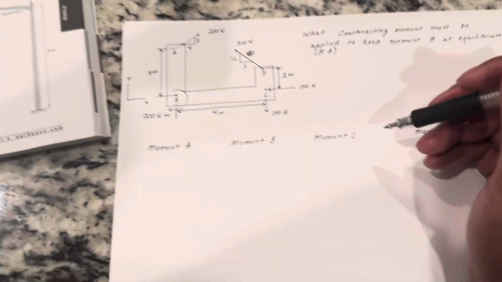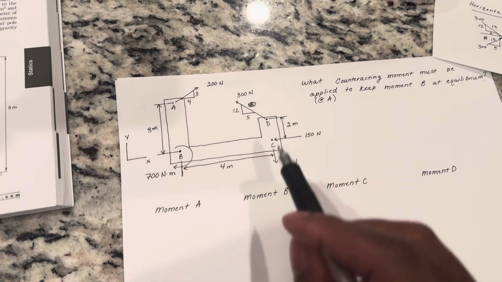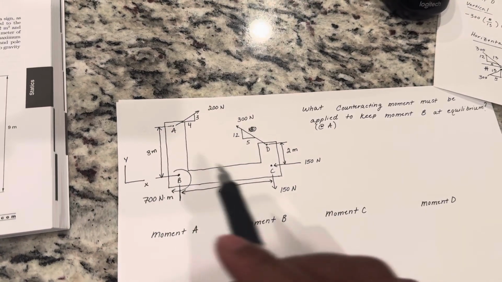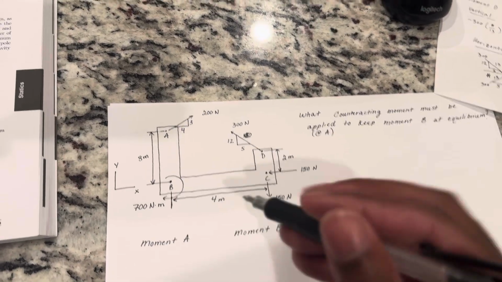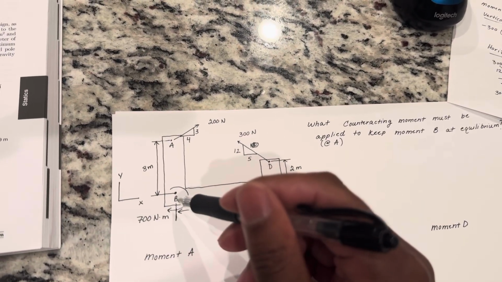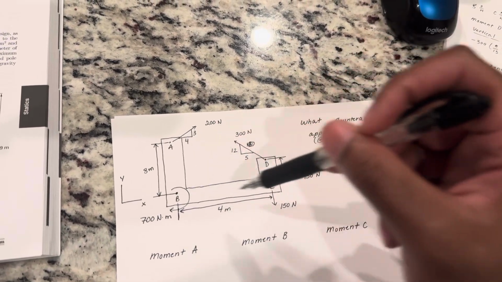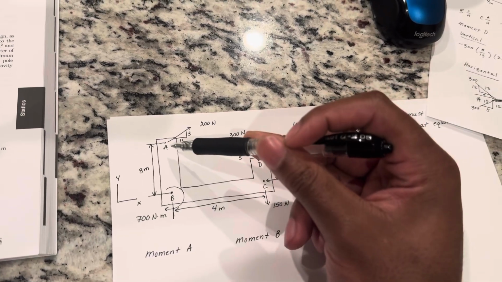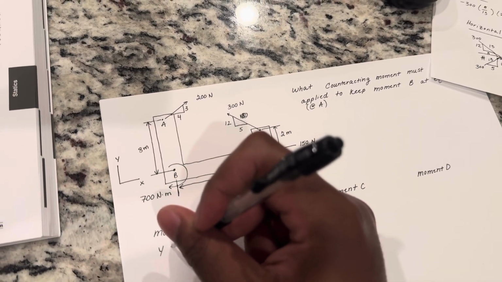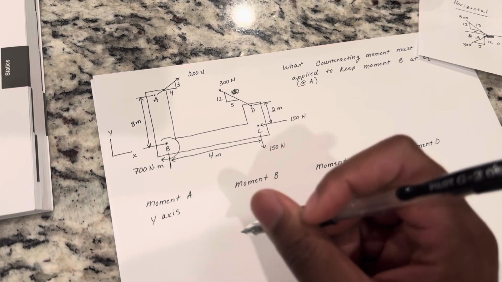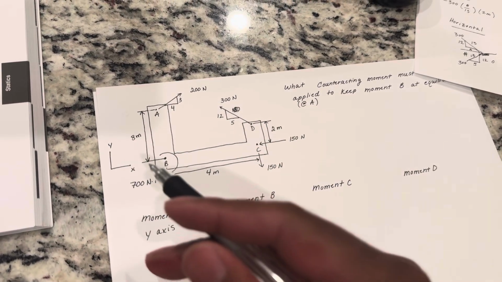Let's get started. We're going to look at each moment and see how many components they have, and I'll let you know how to figure that out. At moment A, it is in line with moment B and it's only in the y-axis. There's no distance in the x-axis, so this only has one component. As you get more familiar with moments, you'll pick up on this a lot quicker.